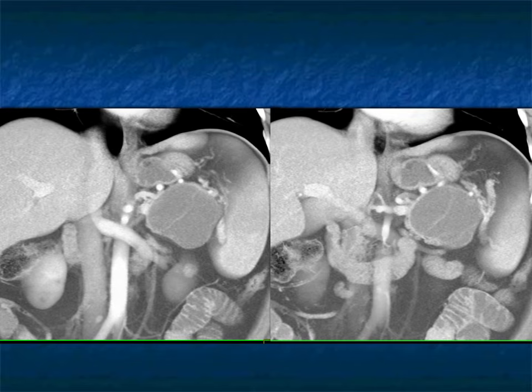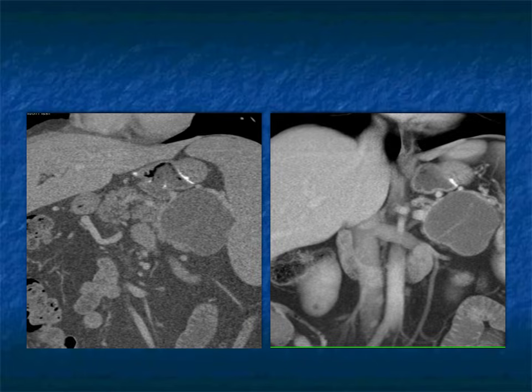Mucinous cystic neoplasm is usually 40 to 50-year-olds. They have septations. They can have calcifications. They're typically malignant or pre-malignant. You can see it very nicely here. So a cystic lesion, tail of pancreas.